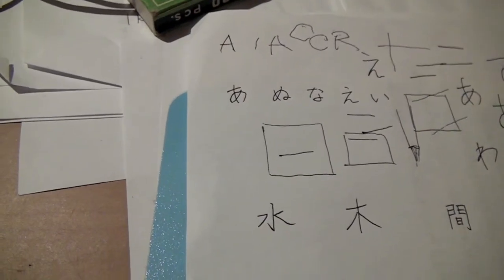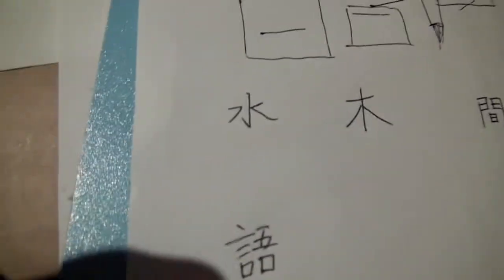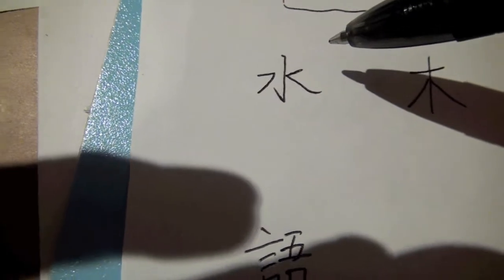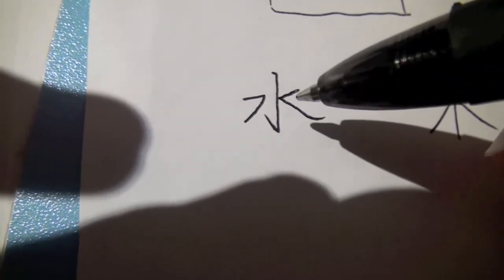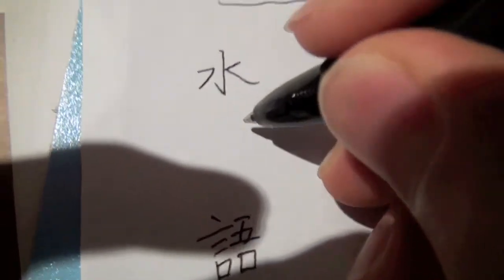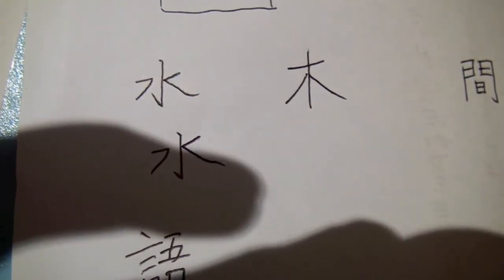So, that was about hiragana. This writing order matters a lot when writing kanji. Here I wrote several kanji, from easier ones to more complicated ones. So this is mizu, water. And how do you write this? As I said, you can write this however you want, but how you should write this is like that.